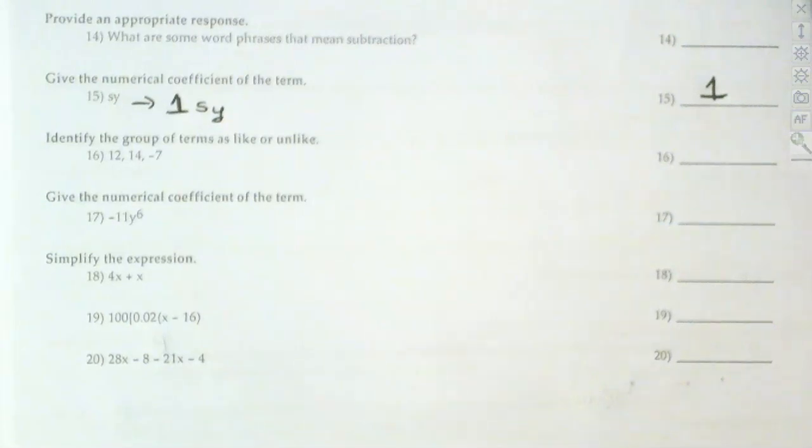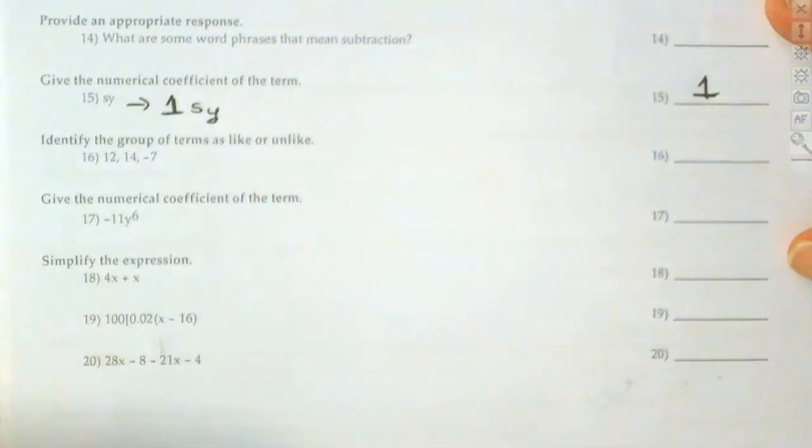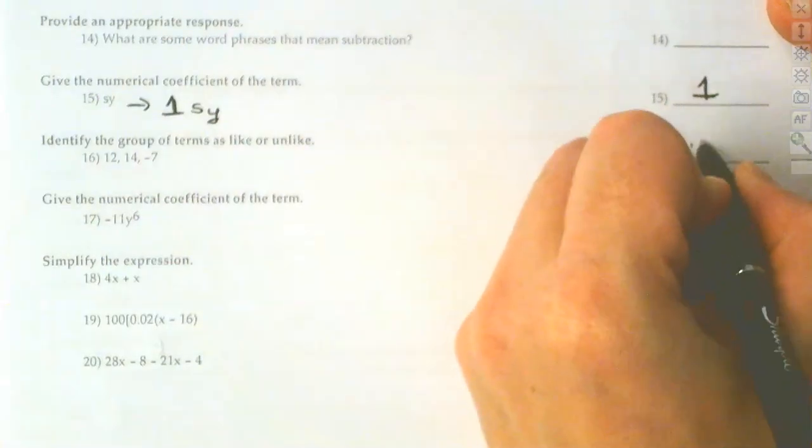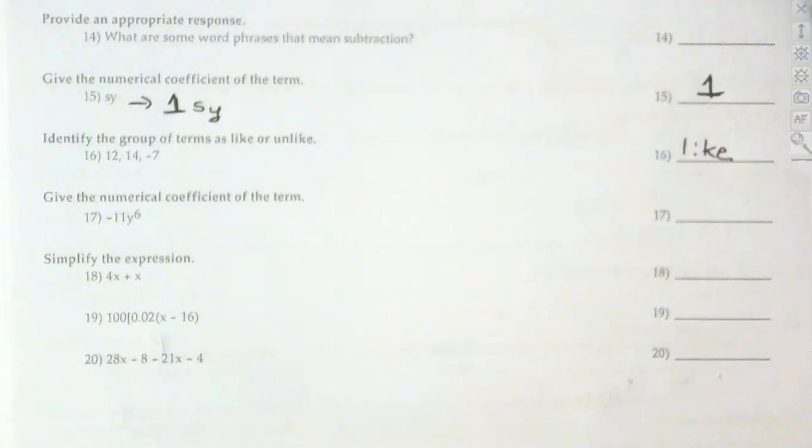What about 16? Just to make sure we understand these. Are these like or unlike terms? Like terms, because they're all the same, right? No variables. They can be combined together. Just so we understand what I'm talking about here, those would be like terms. They're the same. 17, you know what the coefficient is. You can find that. 18, you're going to combine them together.